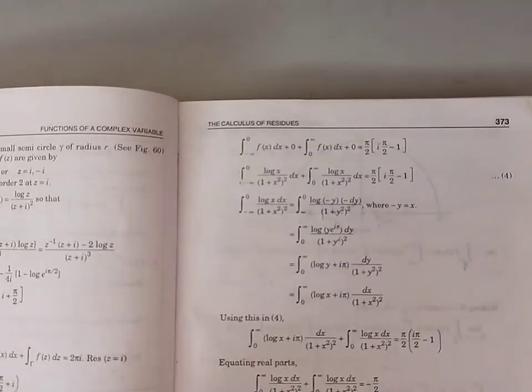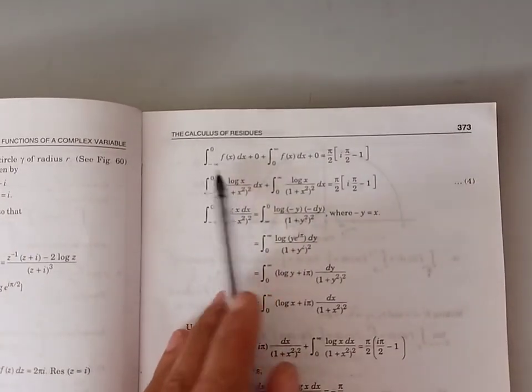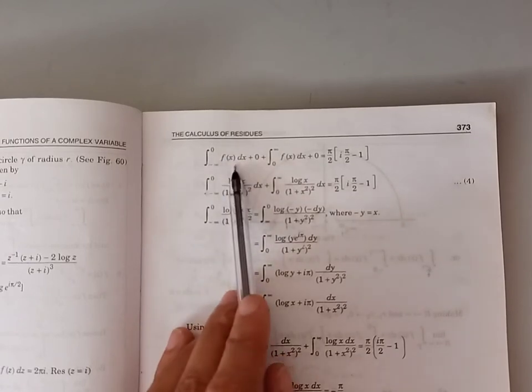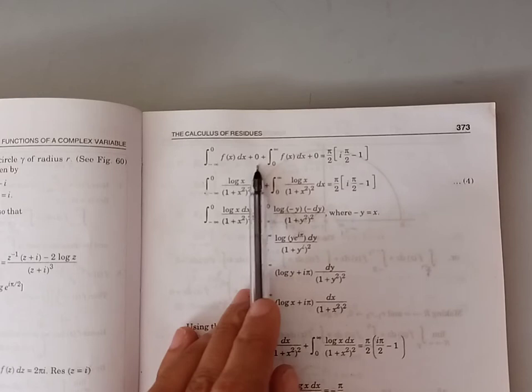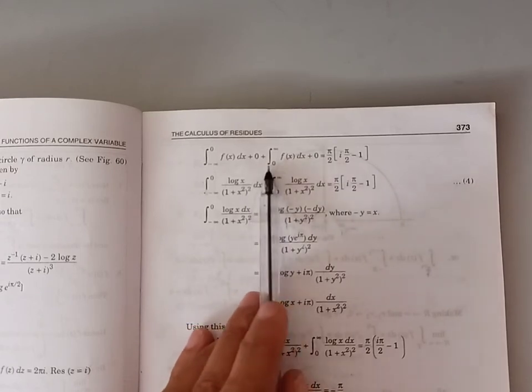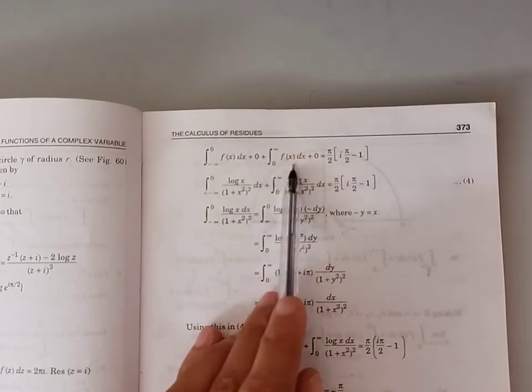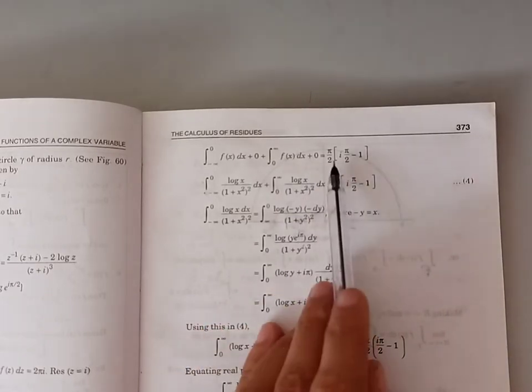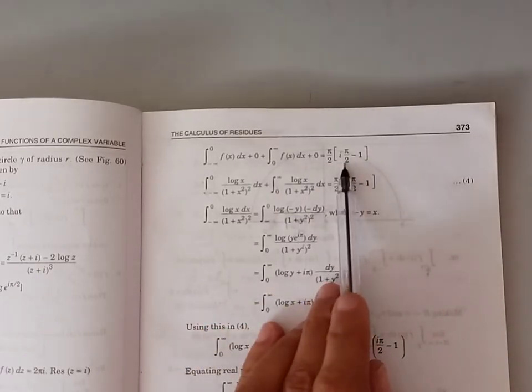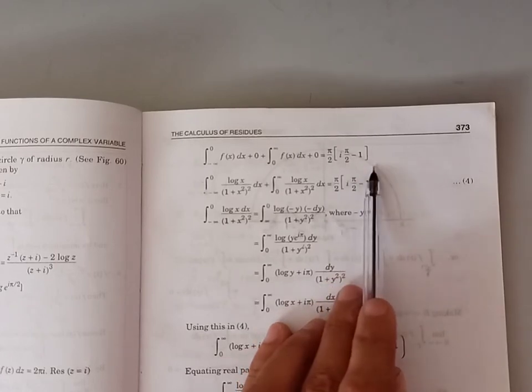we get the value: integral from minus infinity to 0 of the function, plus the second term becomes 0, the third term will become integral 0 to infinity of the function f of x, the fourth term is again 0, and this is equal to pi by 2 into (iota pi by 2 minus 1).